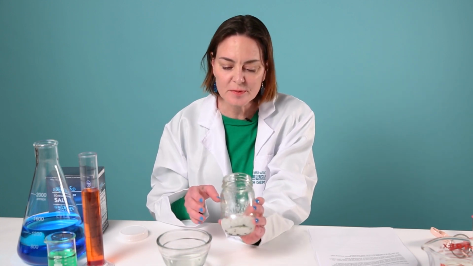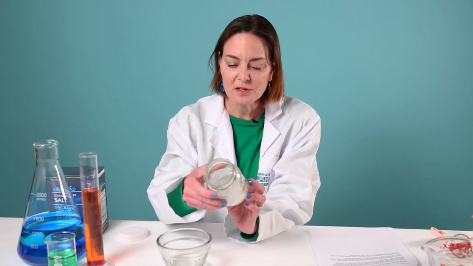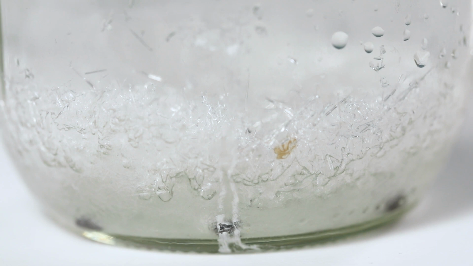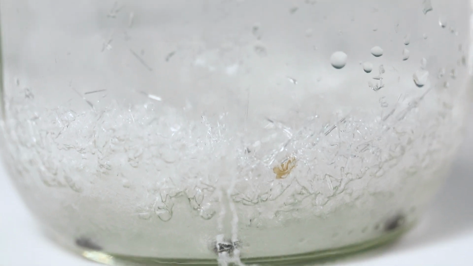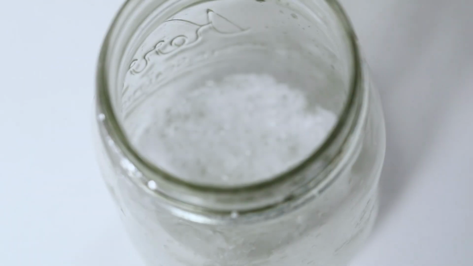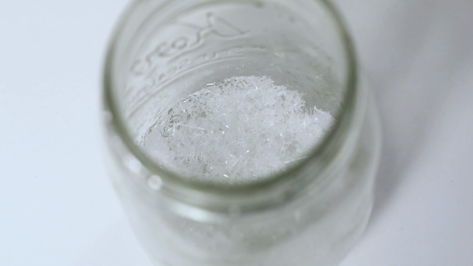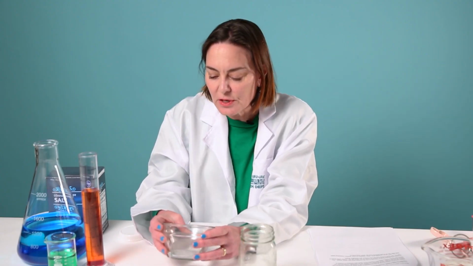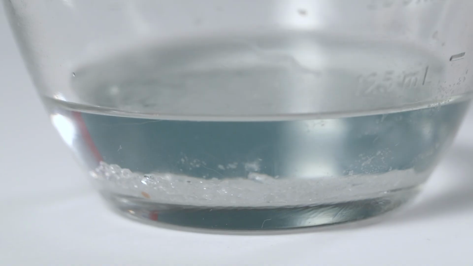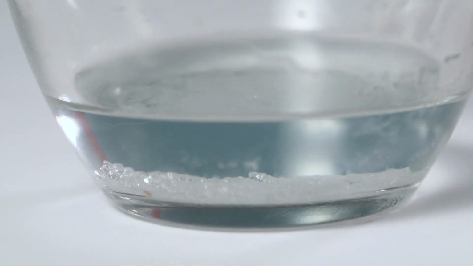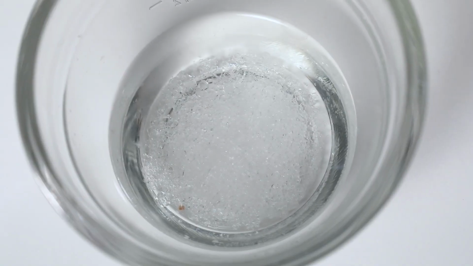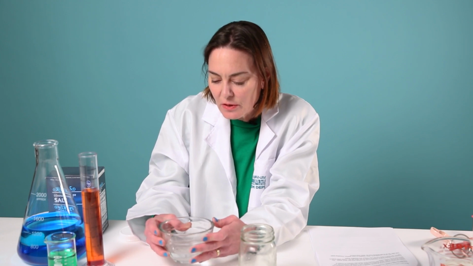So first we have the Epsom salt crystals. And if you look closely at these, you can see that they're very fine and they almost look like tiny little needles and very small. If you look at the alum crystals, they're actually pretty different. They're not spiky, they're kind of flat. If you look closely, you can see that they're 8-sided crystals, so they're what we call an octagonal crystal shape.